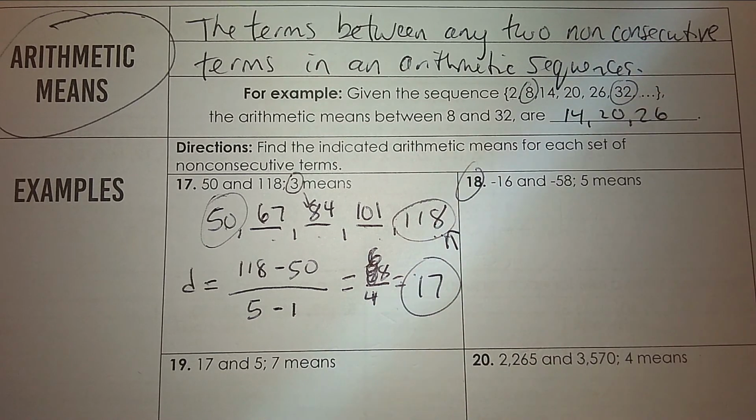Can you find the 5 means between negative 16 and negative 58? Let's try.